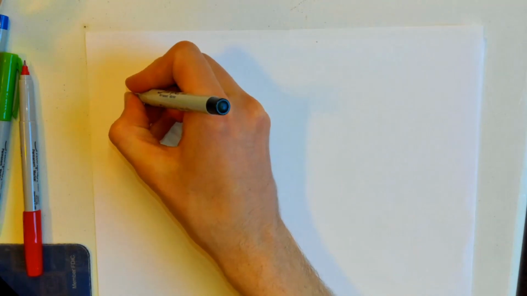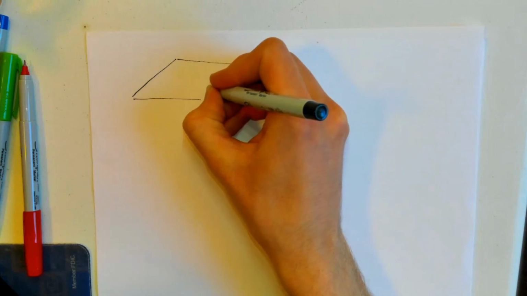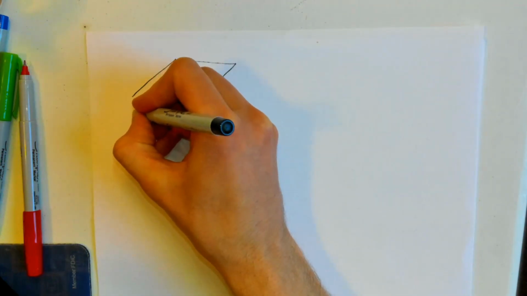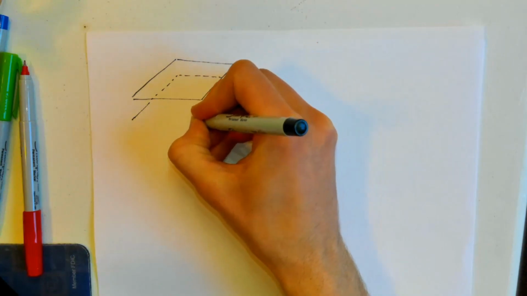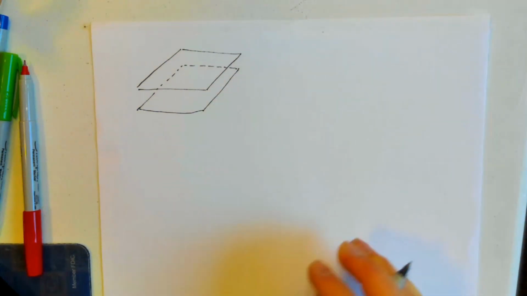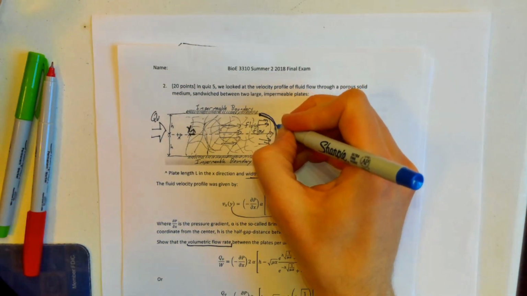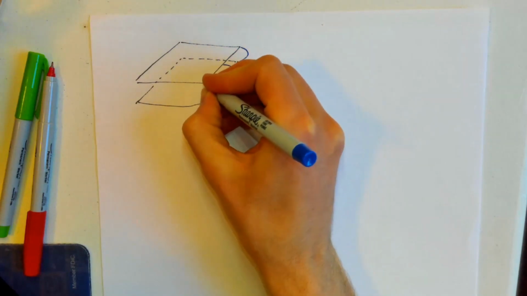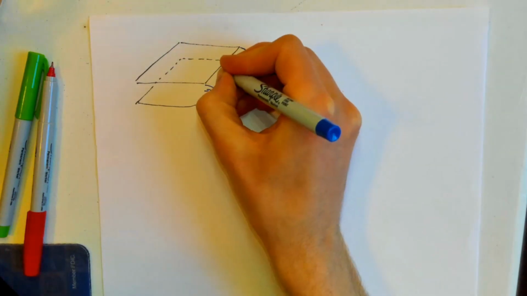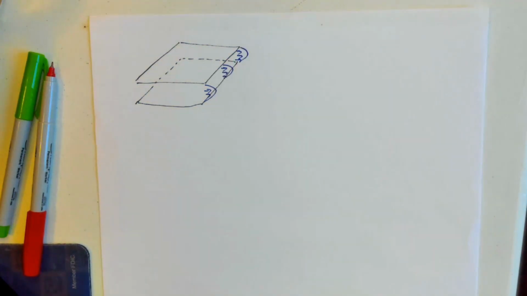So imagine it looks a little bit like this, where I have these parallel plates that are the boundary right here. I'm given this information about this velocity profile right here. So we're basically saying, hey, I have this velocity profile that's kind of bulging out like this.